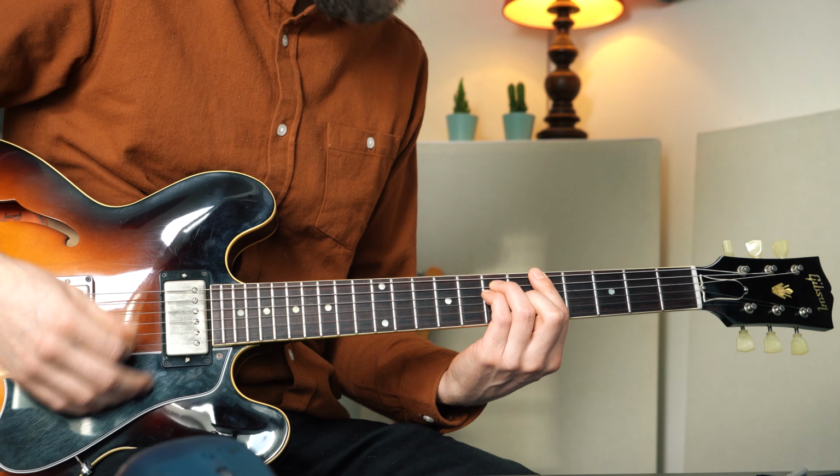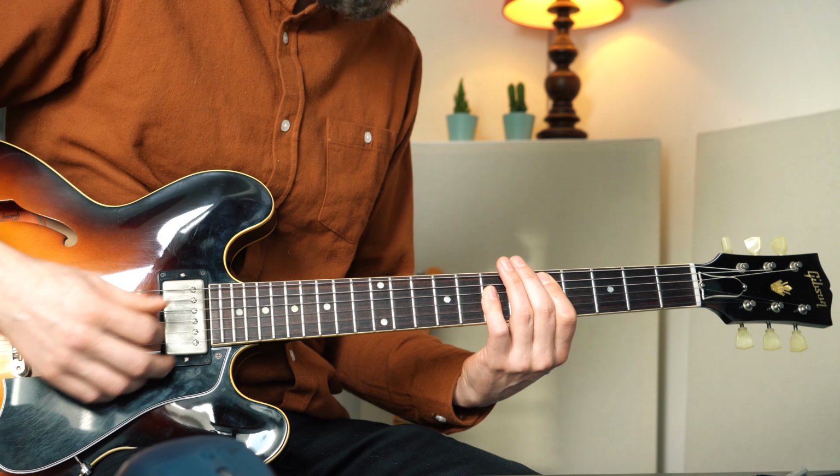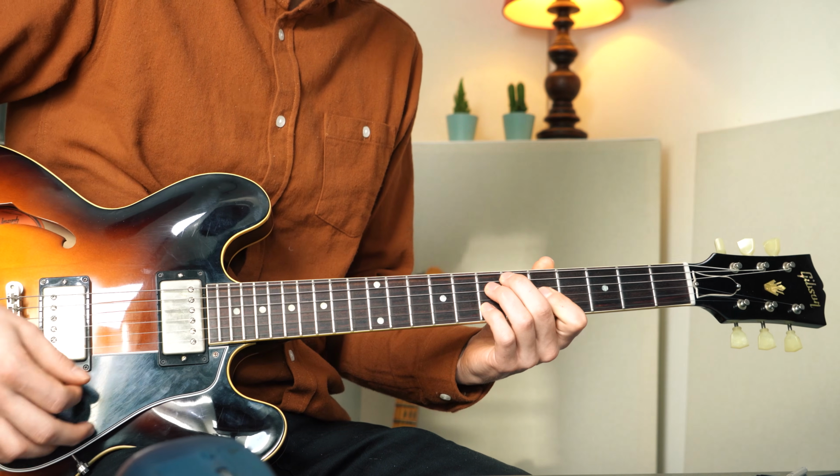Any music lover will recognize this as the song Need Your Love So Bad. It's A, and we go to A7, E, to D, and then D sharp diminished.